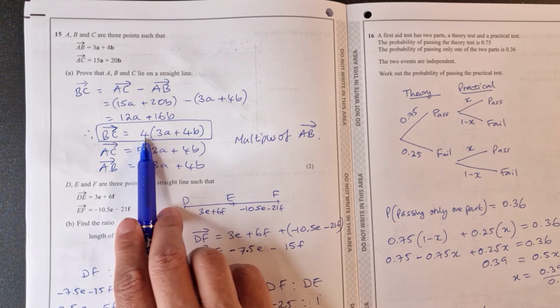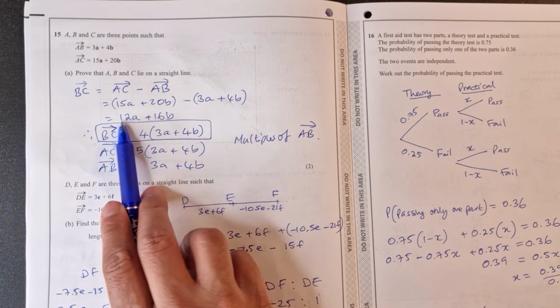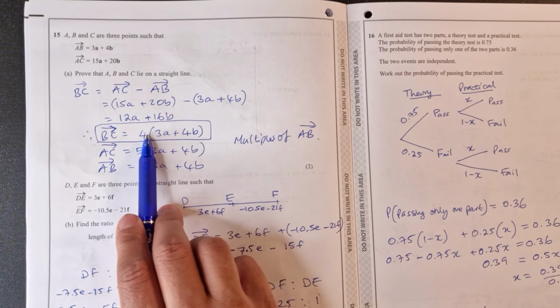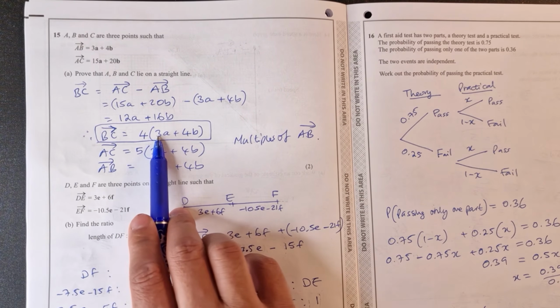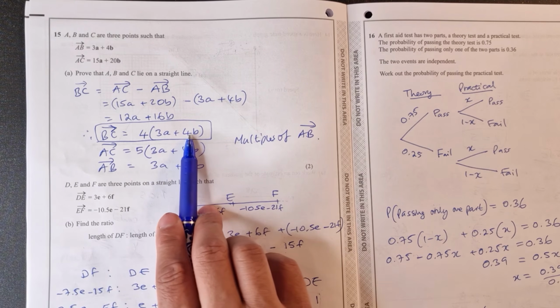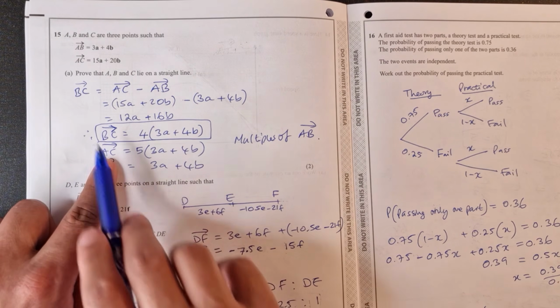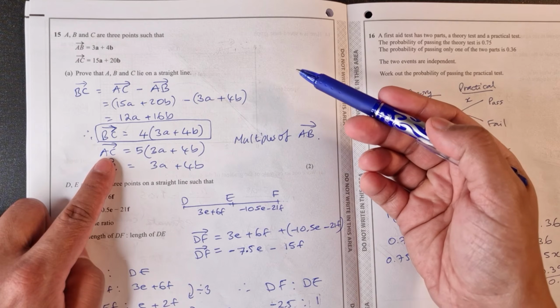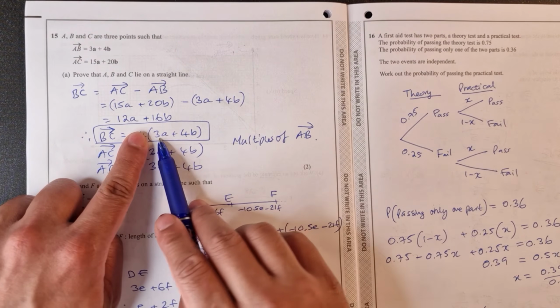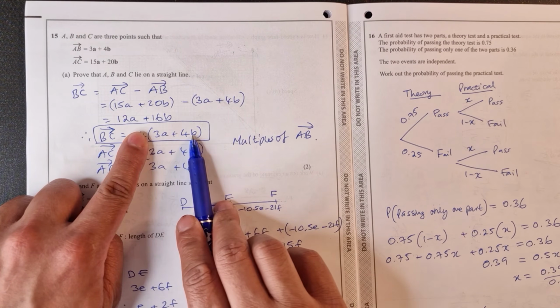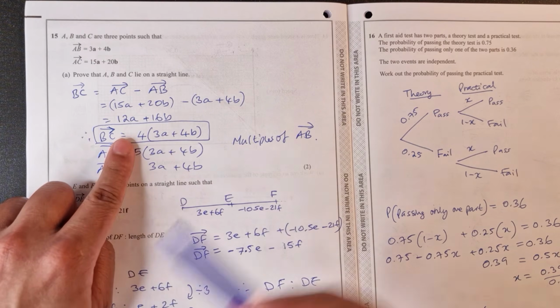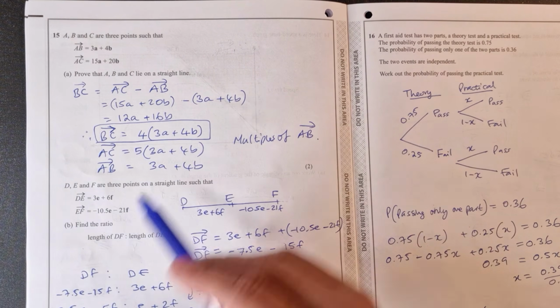Now I factorize the 4 out, because can you see the 4 is a common factor of this. So I took the 4 out, and inside the bracket I had 3A plus 4B. Now the question says prove that they lie on the same straight line. So they'll have the same direction, but possibly different magnitude, the length, okay?